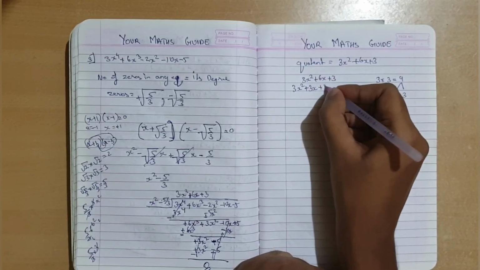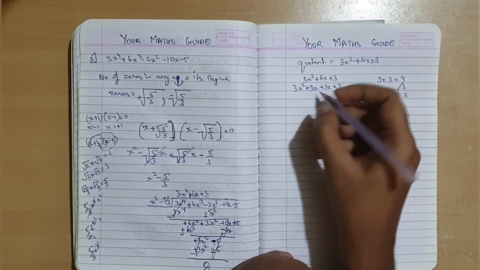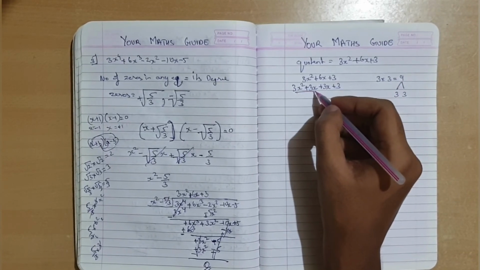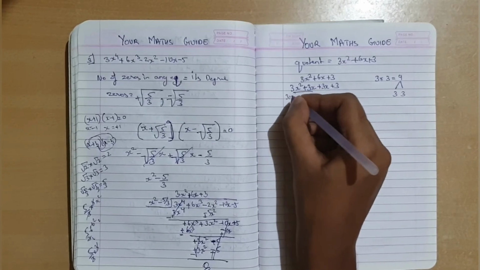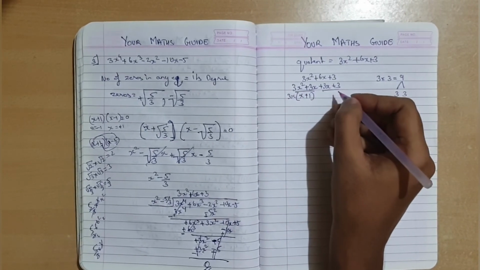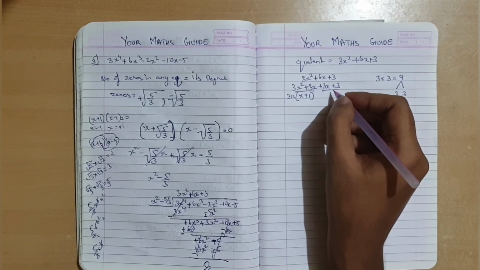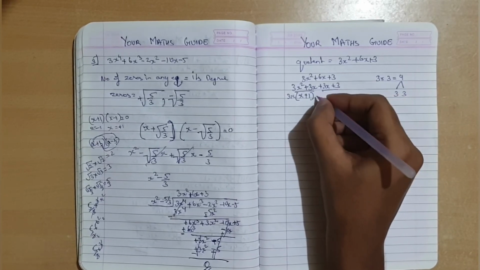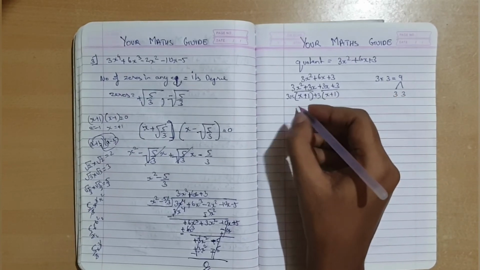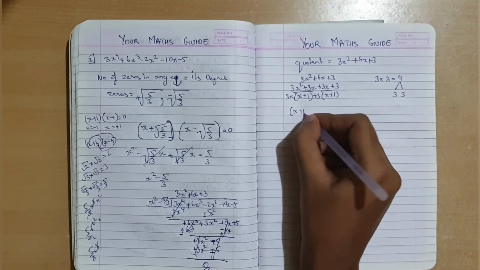3x square plus 3x plus 3x plus 3. Now from this pair what you can take common? We can take 3x common. So 3x, what remains? X plus 1. From this pair what you can take common? You can take 3 common. So plus 3 into x plus 1. So there one root will be x plus 1.